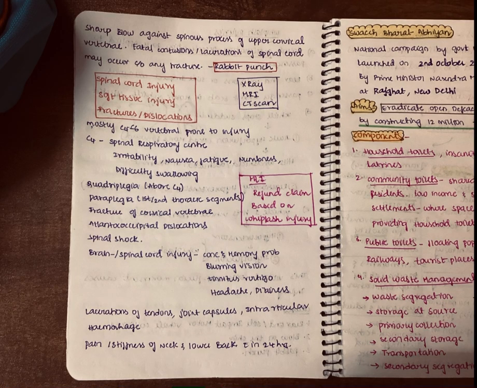Any injury at the level of C4 also affects the spinal respiratory system, which causes nausea, fatigue, numbness, difficulty in swallowing, and other symptoms. If there is injury above C4, it causes quadriplegia. If the injury is at the level of T1 or T2, it causes paraplegia. There can also be fractures of cervical vertebrae, atlanto-occipital dislocations. These are the different signs and symptoms seen in whiplash injuries.